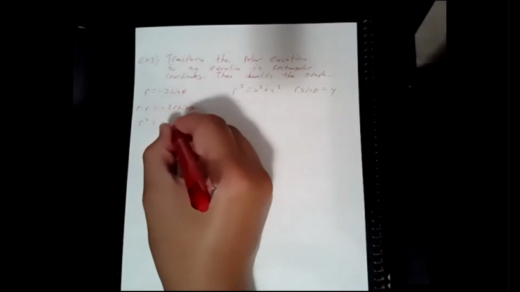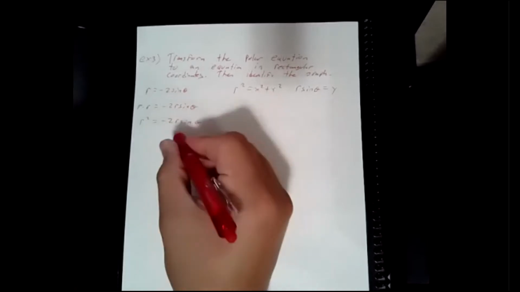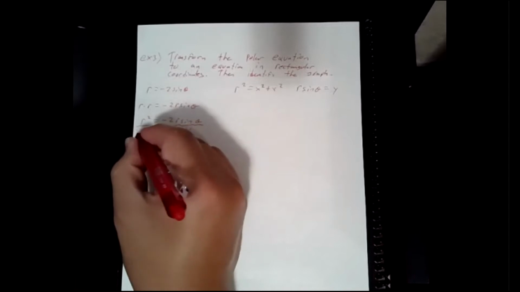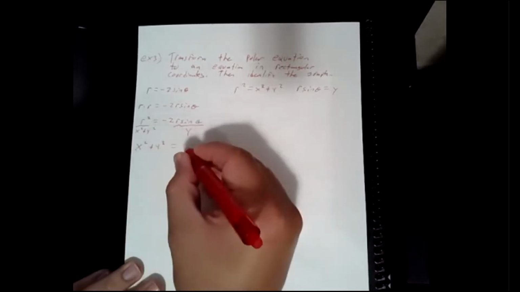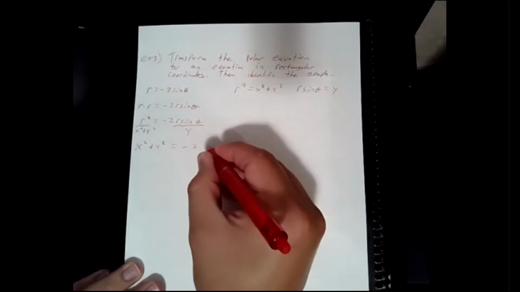So right here, we'll end up with this, right? So then this can be replaced, and this will be your x squared plus y squared. Okay. So we have x squared plus y squared equal to negative 2y, right?